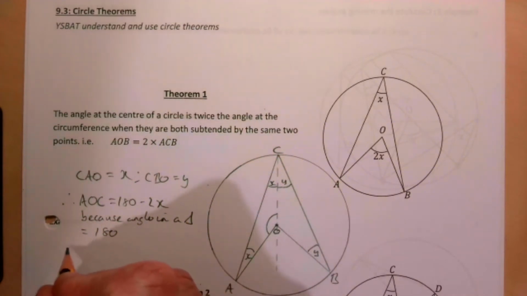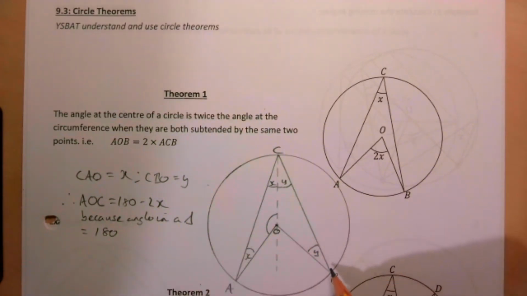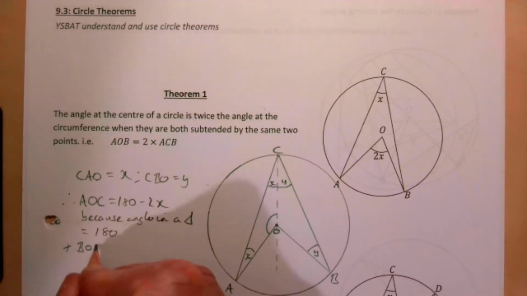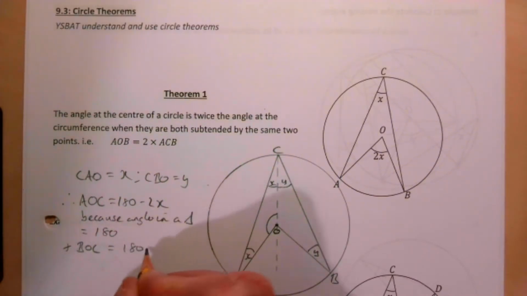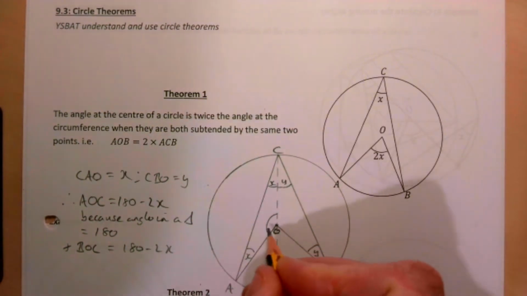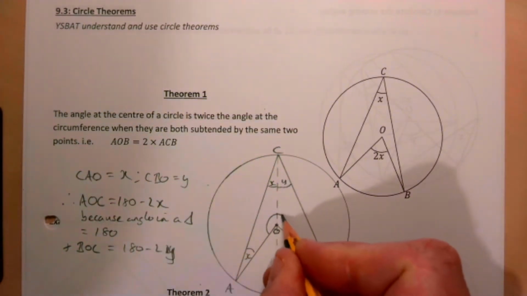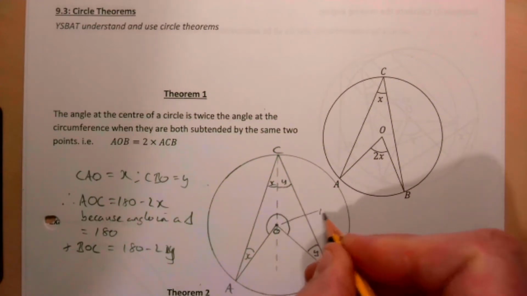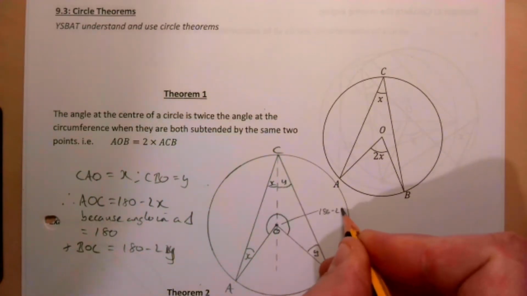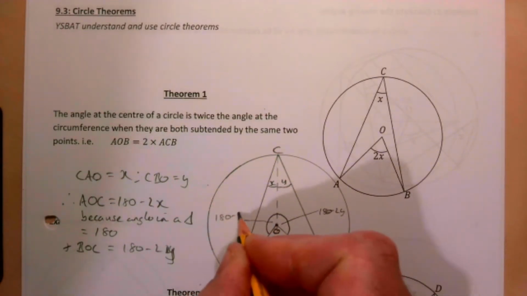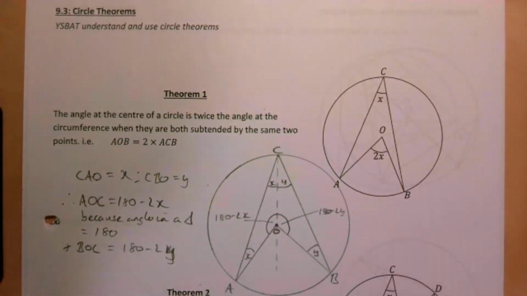And similarly then, BOC is 180 take away 2x. Sorry, 180 take away 2y then. That's going to be 180 take away 2y. That's going to be 180 take away 2x. I hope you're still with me here.